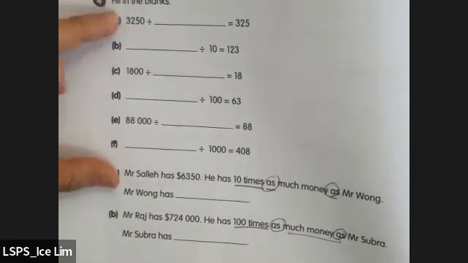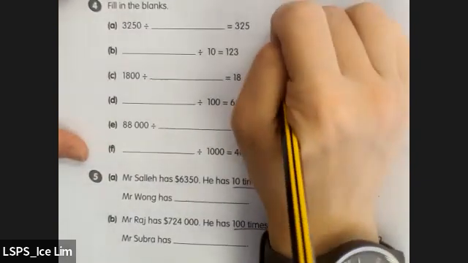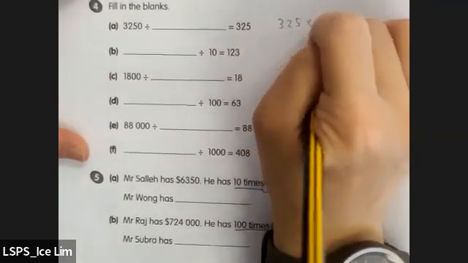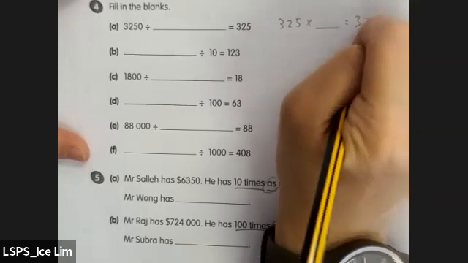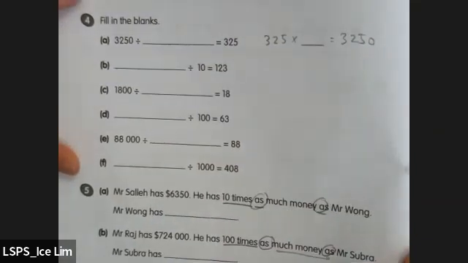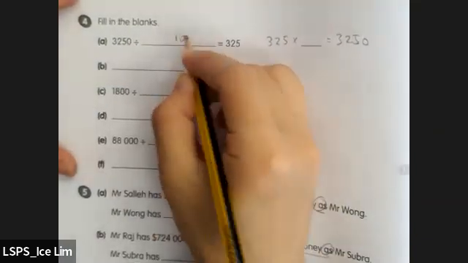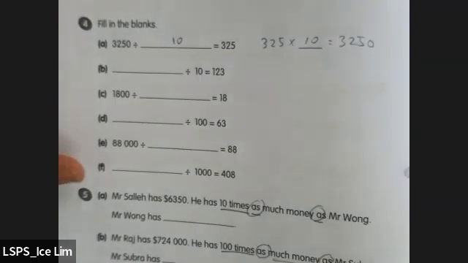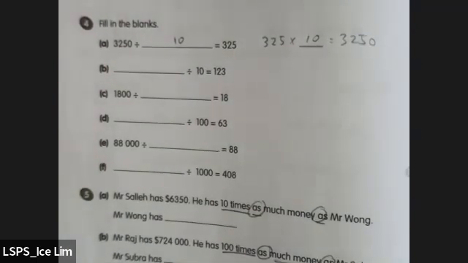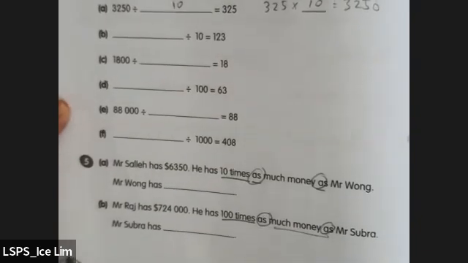So all these can be done by working backwards. If I really want to check, I can go. Does it make sense to you? Cool, right? So far, so good.